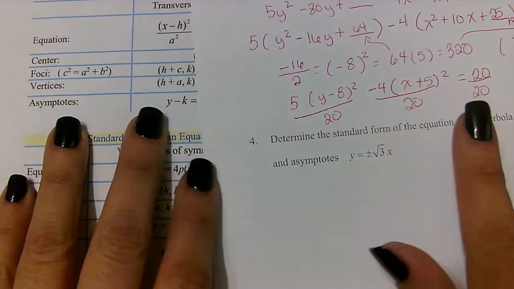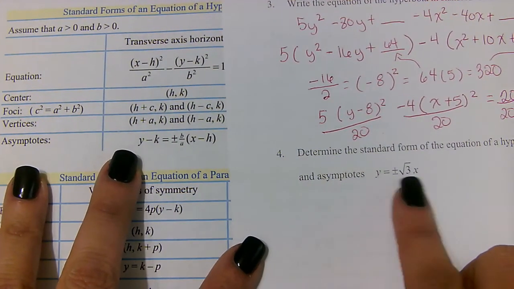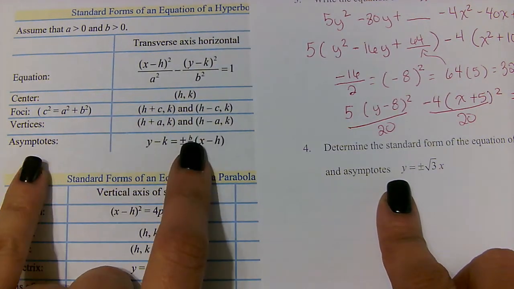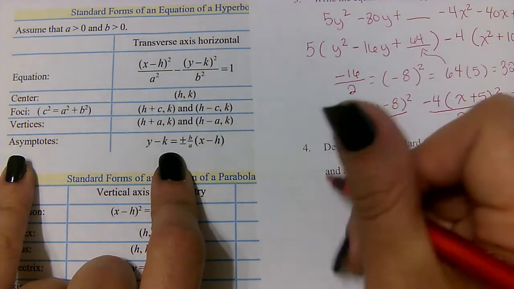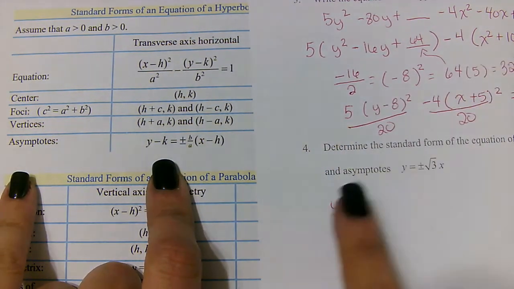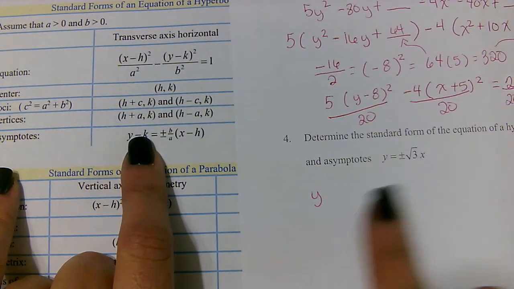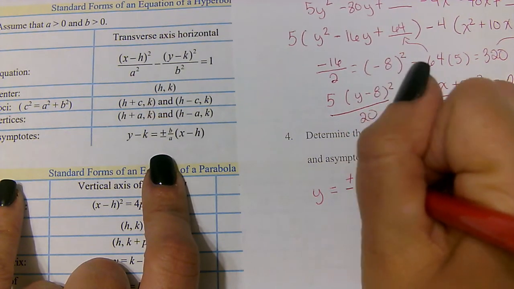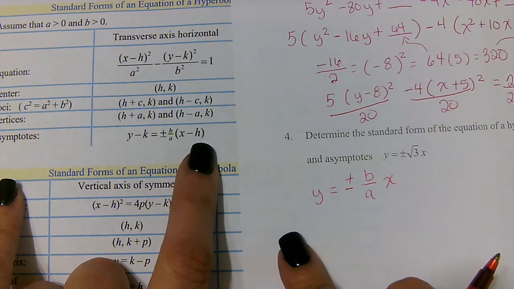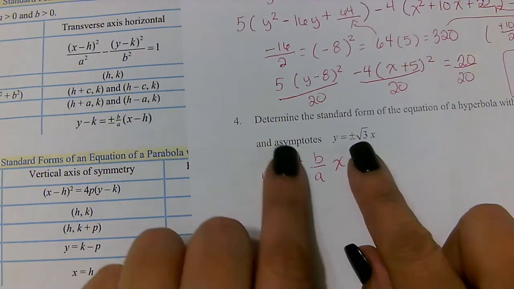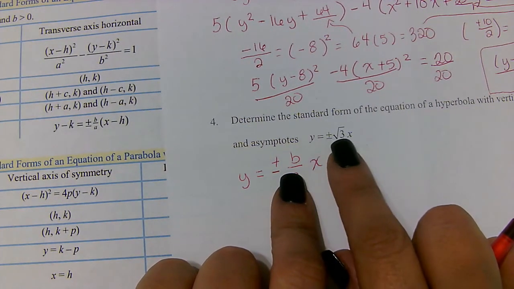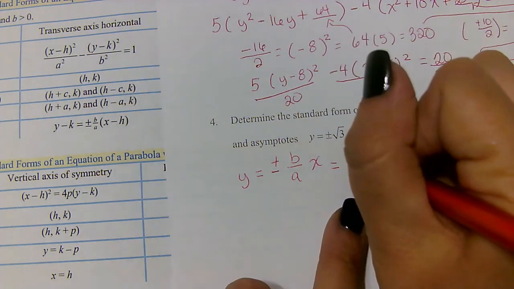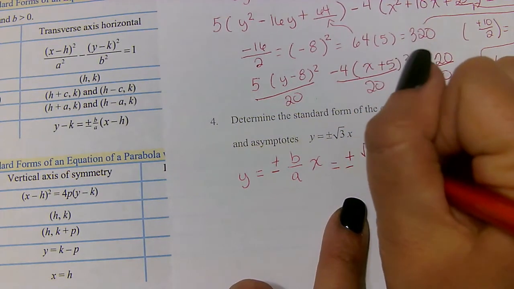The next clue that we have here is our asymptote equation. If I look at the equations for the horizontal transverse axis, I can see that our asymptote is going to be y equals, remember here k is equal to 0, so I'm not going to include that, plus and minus b over a, times x. h is also 0 in this case. Here I'm also given what the asymptote equation actually is. So I'm going to say that our asymptote equation is also equal to plus or minus the square root of 3 over 1, times x.